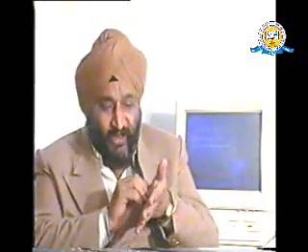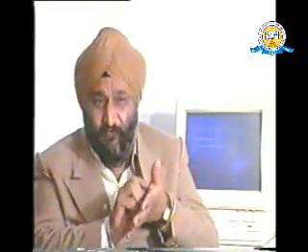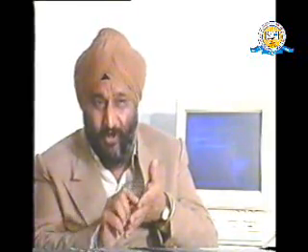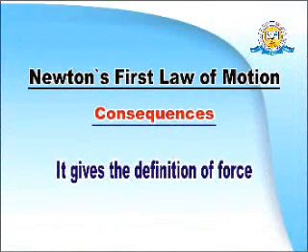Please see, he is making a clear-cut distinction to make us understand when force acts on the body and when it does not. The third consequence is that it is defining force. It is giving the definition of force. It is telling us what force is.